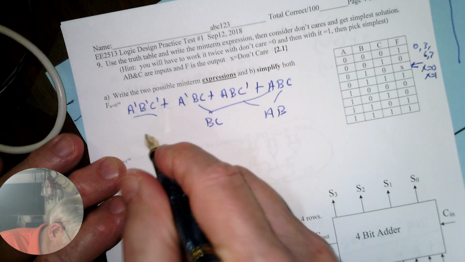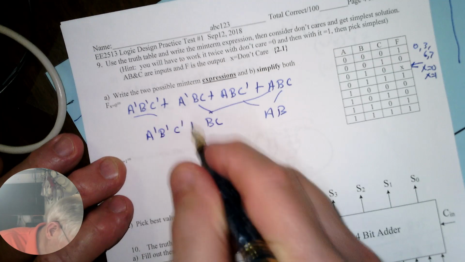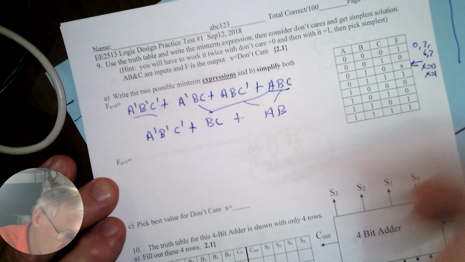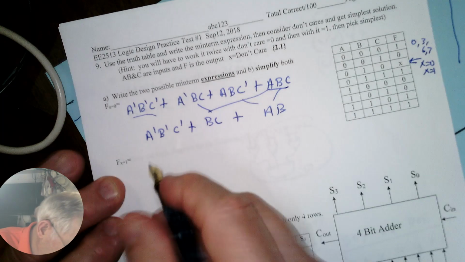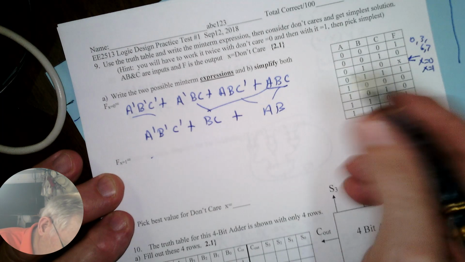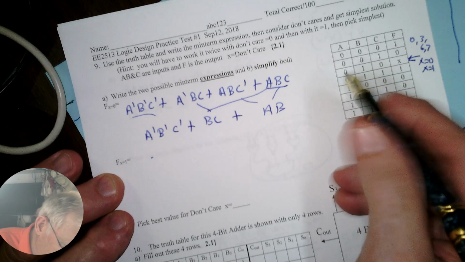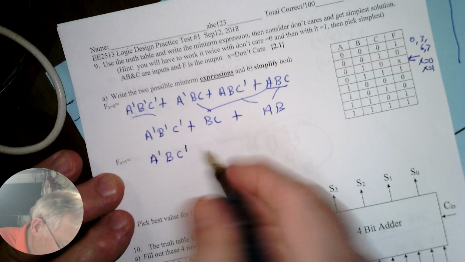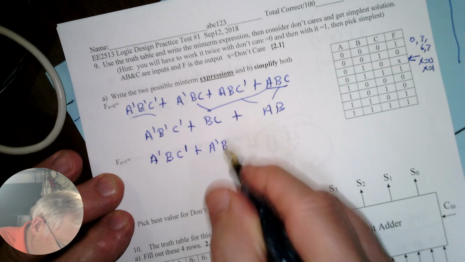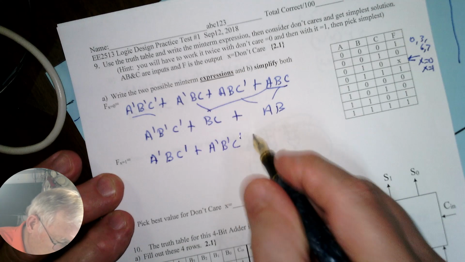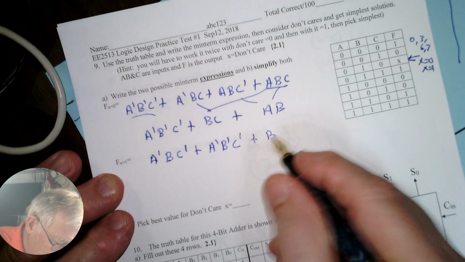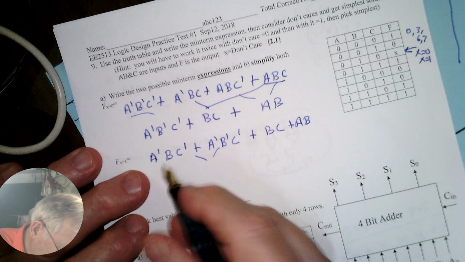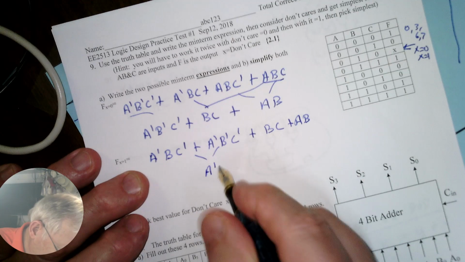So that final solution is going to be A prime, B prime, C prime, plus BC plus AB. We use this term twice, and that's totally legal. And then let it equal 1. We're going to add to that then the term here for the don't care, which is going to be A prime, B, C prime, plus A prime, B prime, C prime, plus these, which we already reduced to BC plus AB. So we can combine these two, and the B drops, so we're going to get A prime, C prime.